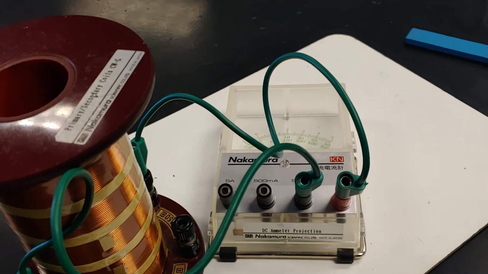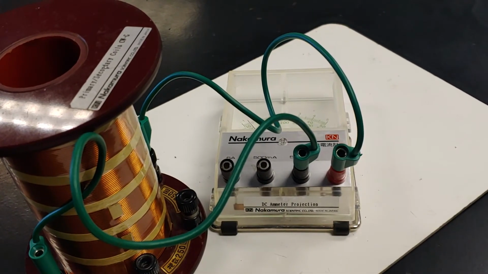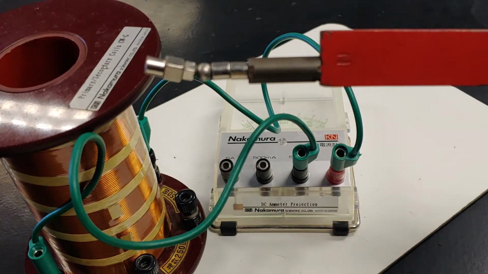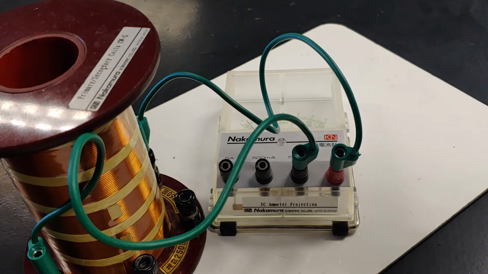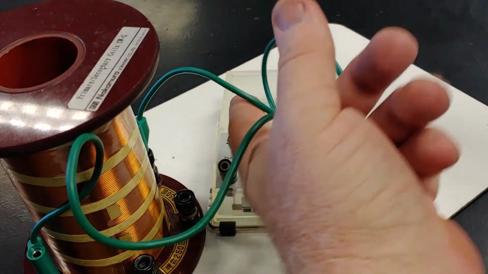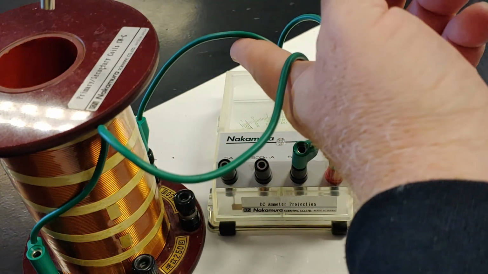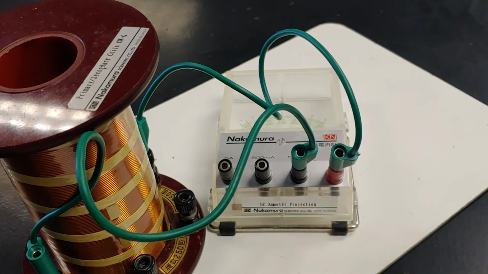If I wanted to increase the effect of that, I can add a bunch of magnets. These are very strong magnets I've added to the end of my bar magnet. And when I drop it in there, let's watch the needle now. And I'll get those green wires out of the way so you can see a little bit better. And we'll notice the needle deflects pretty radically.